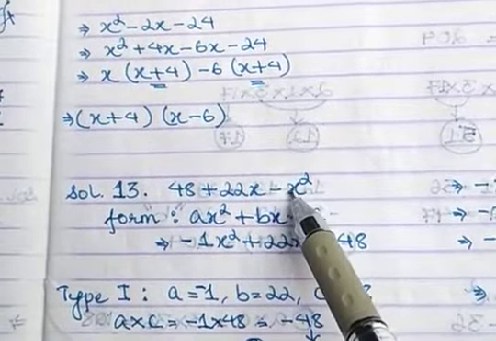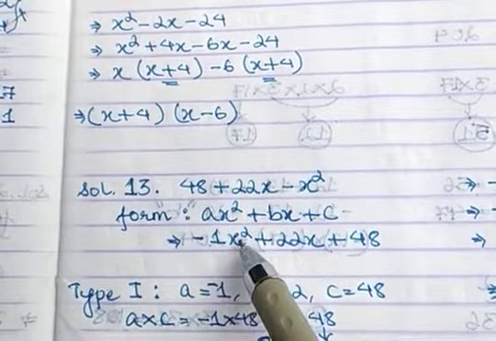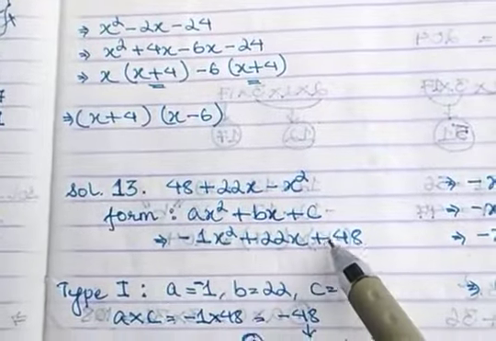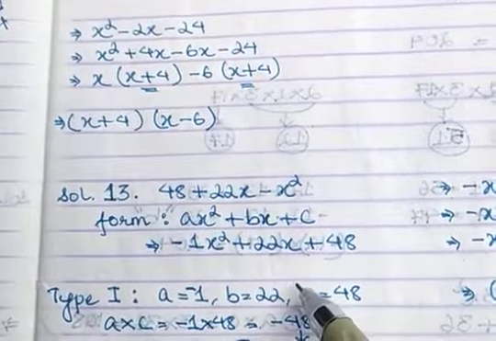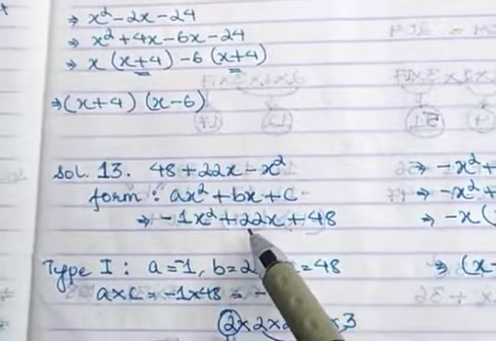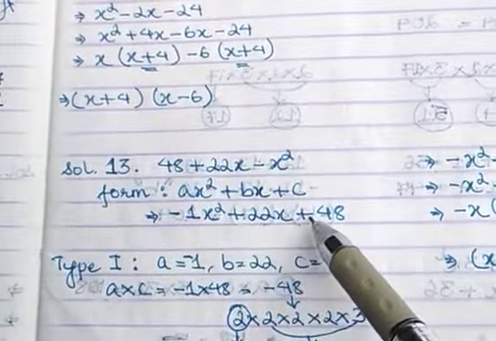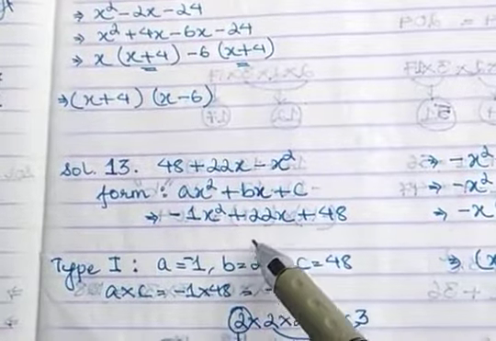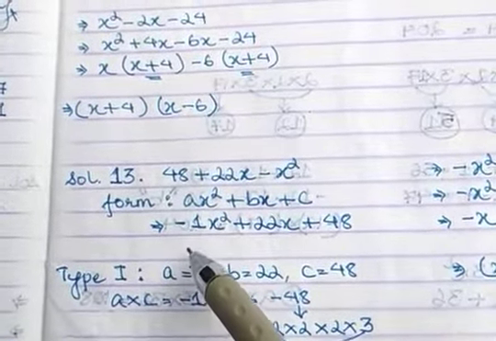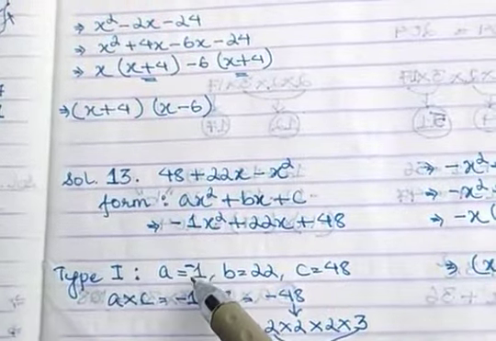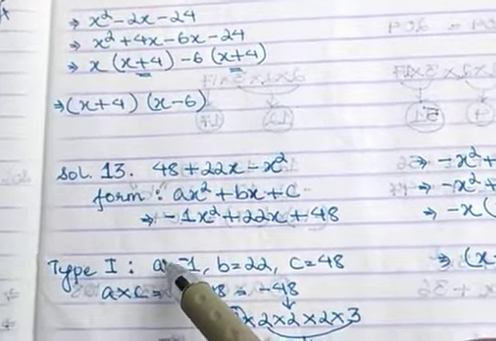See, I have simply taken this term at first. So it is minus 1x square, plus 22x, and what was the sign of 48, plus, so plus it came at last. Okay. So now, in this one, since it was directly given in terms of plus, it's just simple. The first term was minus, so I haven't used any bracket, I have simply shown you that the value of a in here is minus 1, b in here is 22, and c in here is 48.